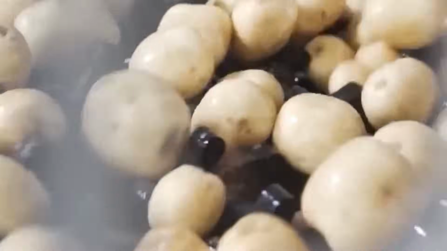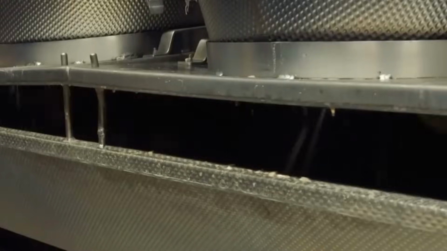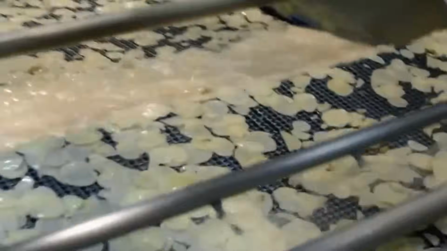The fryer consists of a stainless steel trough filled with vegetable oil, maintained at a temperature between 170 and 190 degrees Celsius, using external heat exchangers and recirculating pumps. The oil is filtered continuously using inline centrifugal or bag filtration systems to remove fines and prevent degradation.